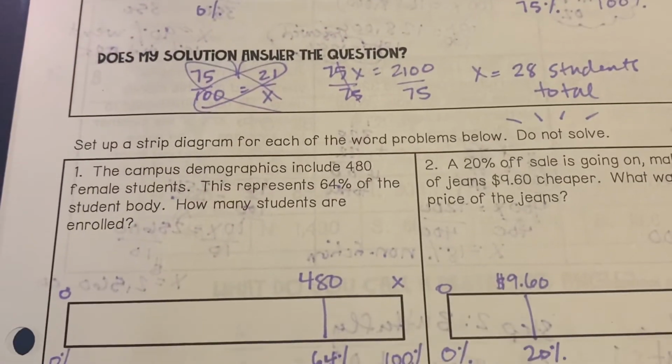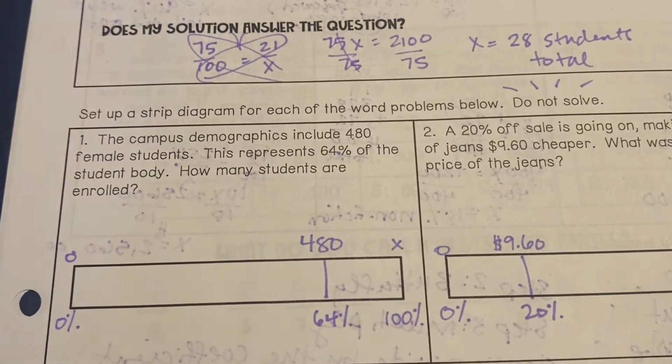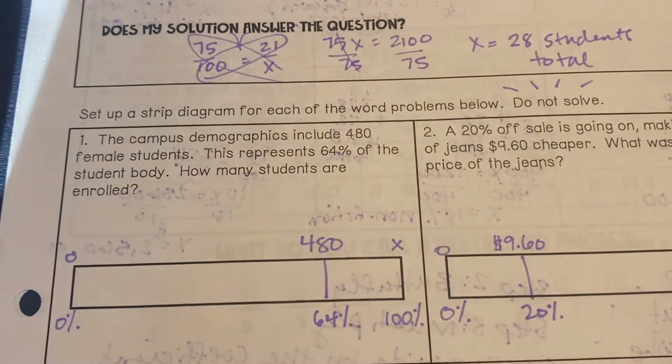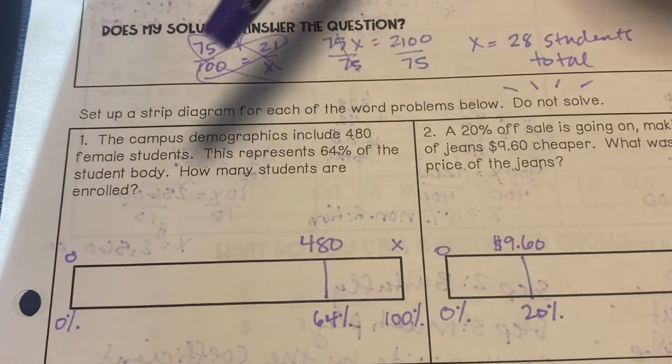Down here, we're going to do some setup only. You do not need to solve these. So for the first one, the campus demographics include 480 female students. This represents 64% of the student body. How many students are enrolled? So enrolled means total students in the school, okay?